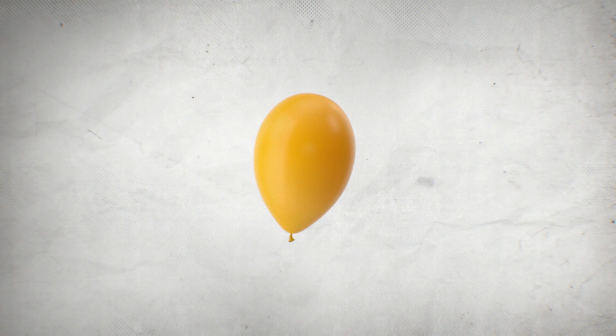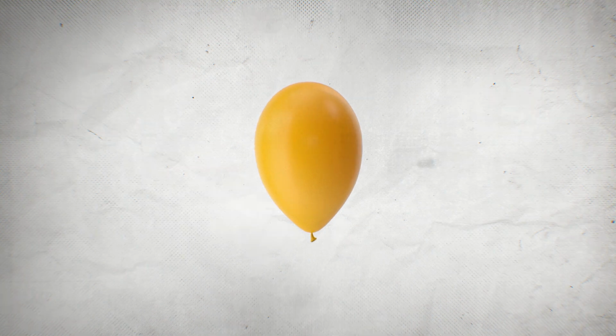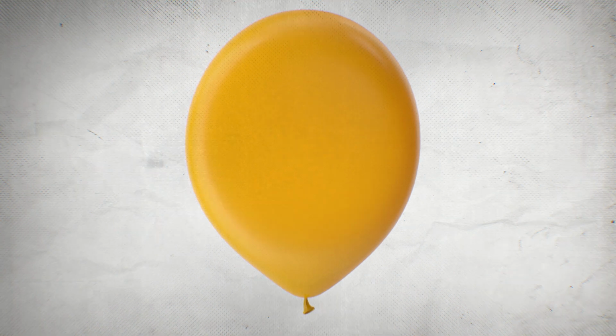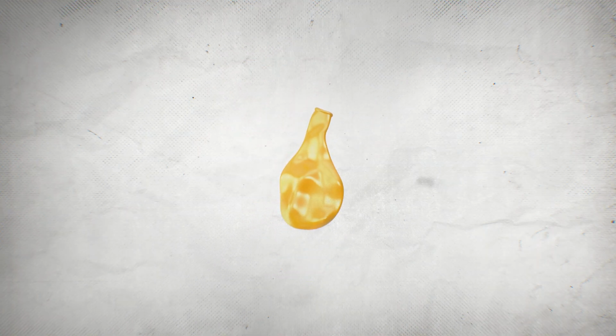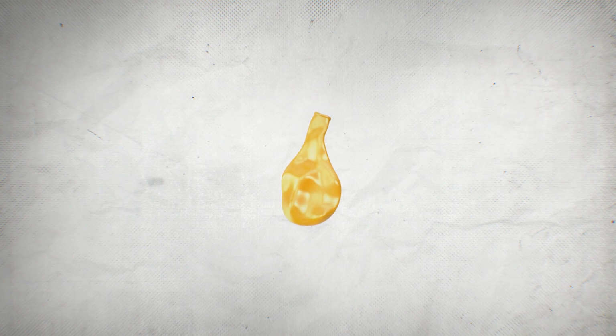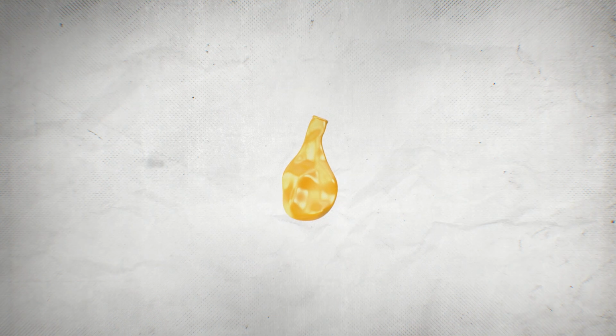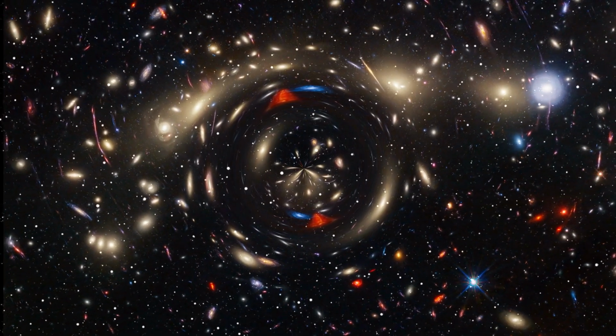You observe it expanding, and if you imagine its past, you assume that at some point in the past it was empty. You don't even need to have seen it empty to draw this conclusion. When you observe it filling up and expanding, you automatically rewind in your head and come to this conclusion. For the Lambda-CDM, the universe would be like a balloon.